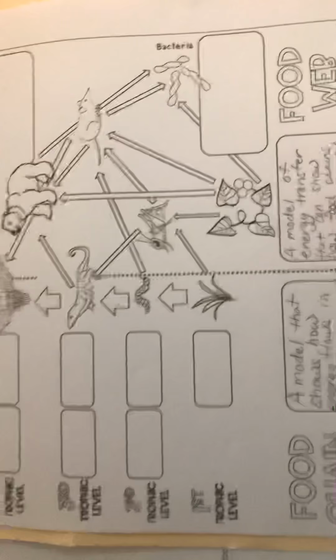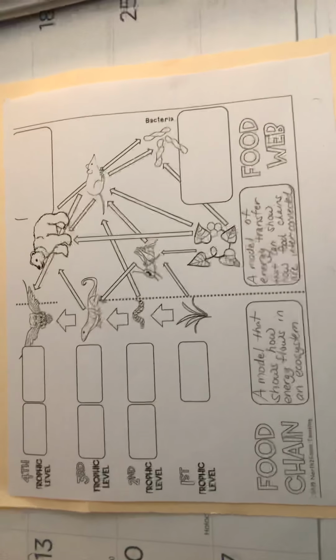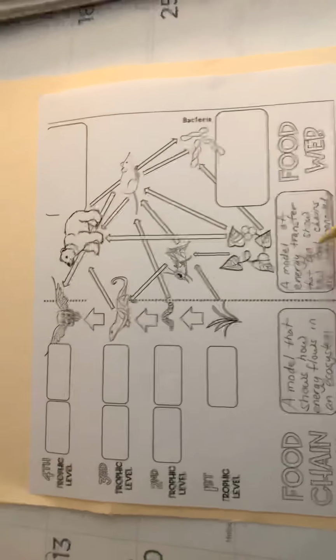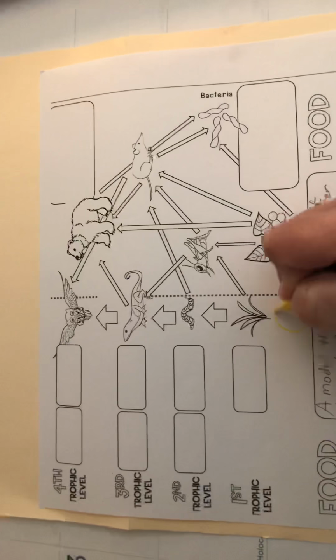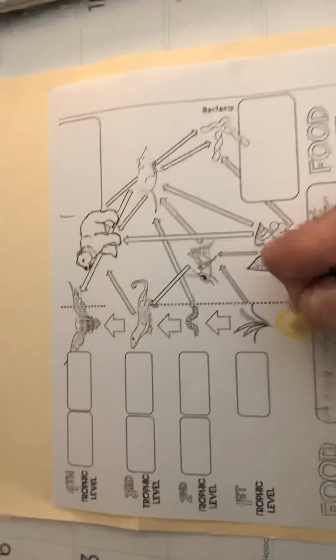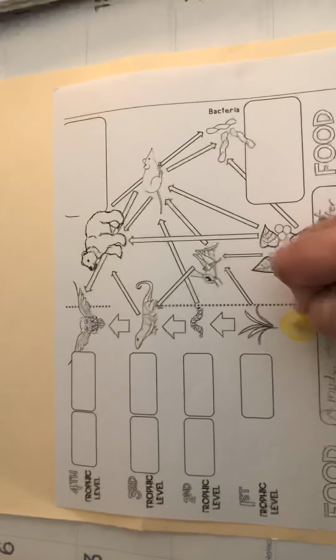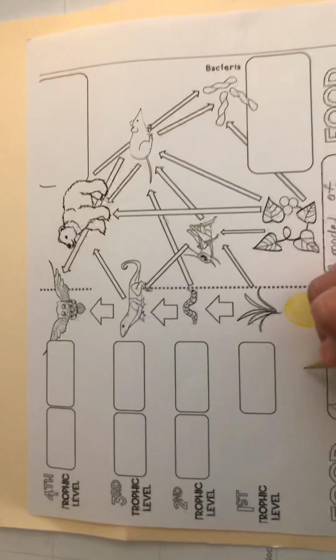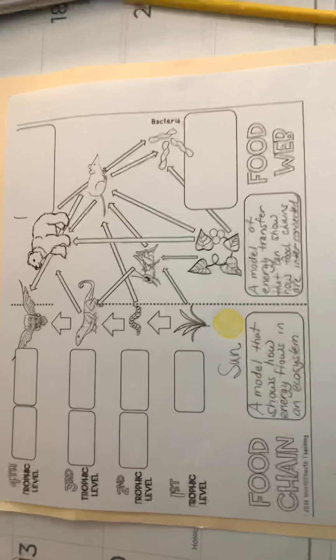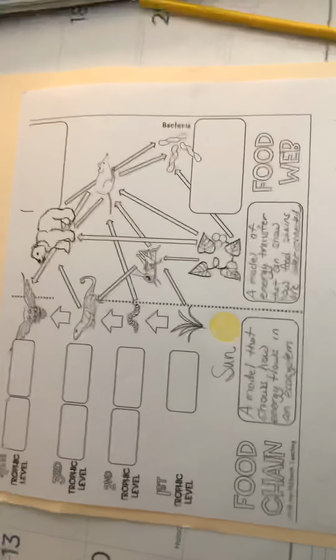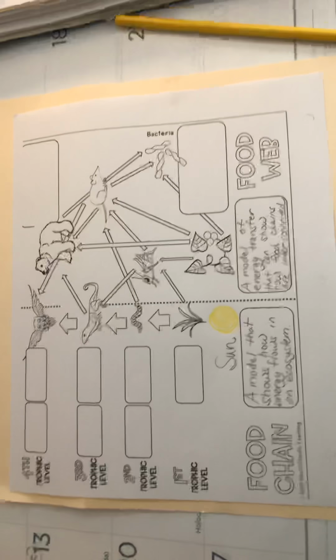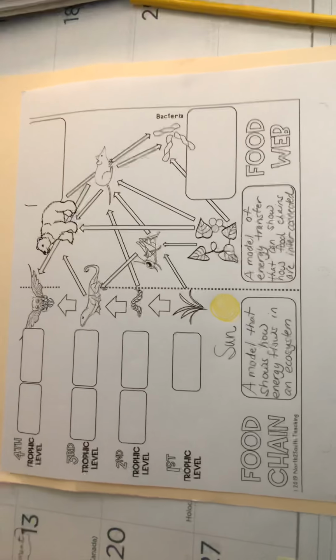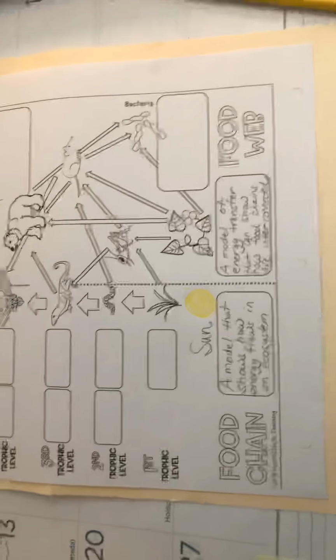So we know that in all ecosystems, in all food chains, in all food webs, the energy originates from the energy from the sun, right? So it all is going to start here with the sun. And then it's going to move up the food chain. All right. And a food web is very similar. All it shows is how food chains are interconnected to each other.